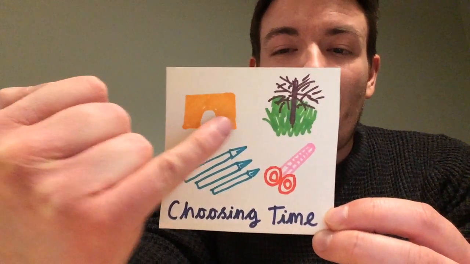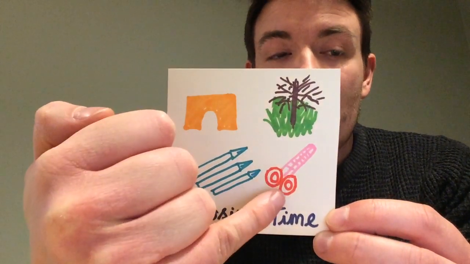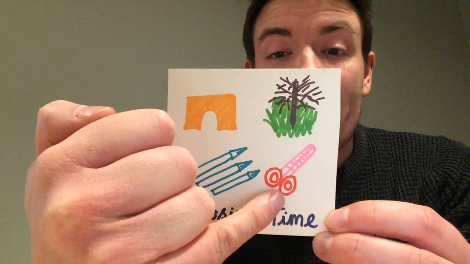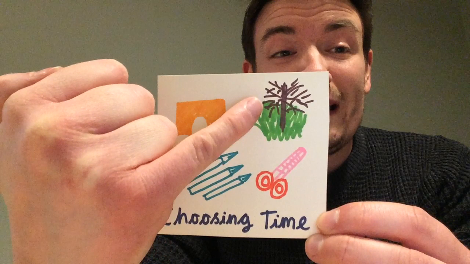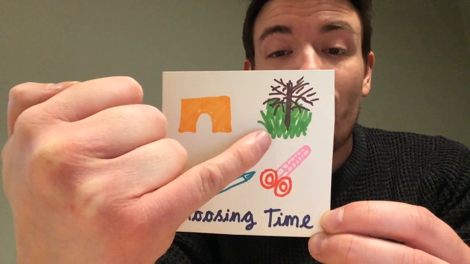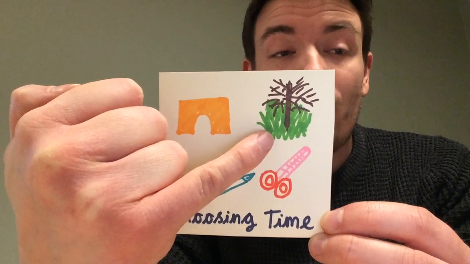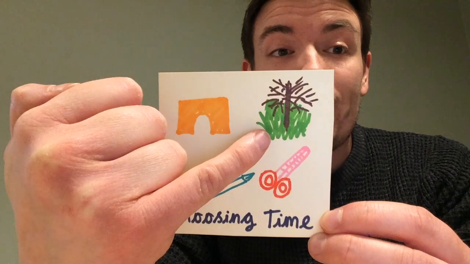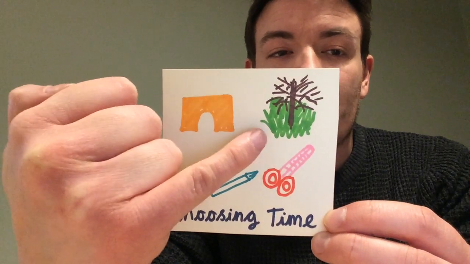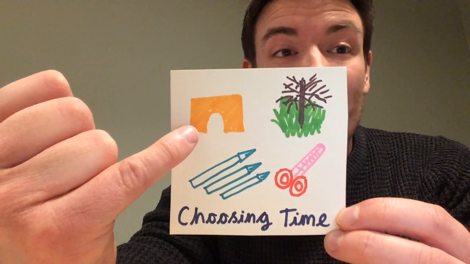Now I've put on some pictures of what you might do in choosing time. So I've done some pens, and maybe some making. Here is a little tree with some leaves falling off, because I thought you might be going outside. It might be that you go for a little walk or some exercise, or it might be that you get to go and play outside and do some outside things. I've got some little building blocks. It might be that you do a little bit of making or building.